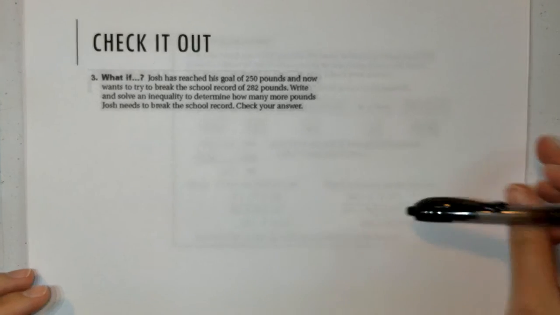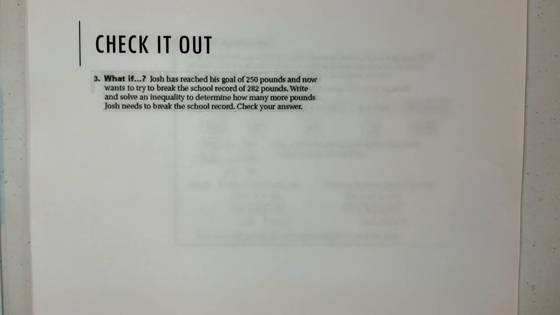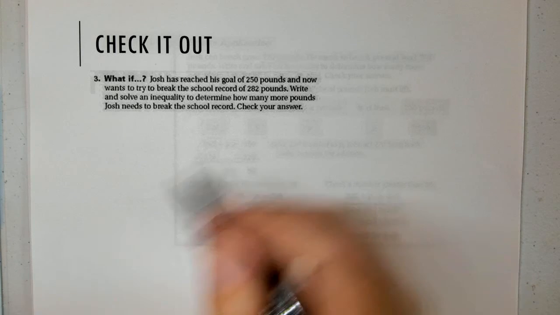There's a check it out problem. Josh has reached his goal of 250 pounds. Now he wants to try and break the school record of 282 pounds. Write and solve an inequality to determine how many more pounds Josh needs to break the school record. Check your answer. So go ahead, pause the video and answer this problem on your own, and then resume when you're ready to check your answer.